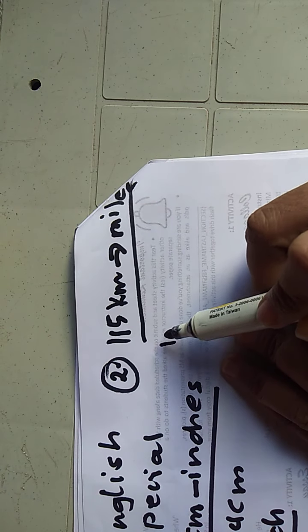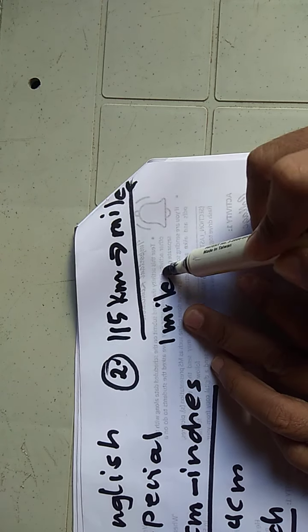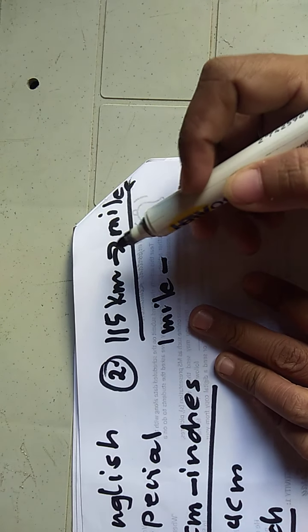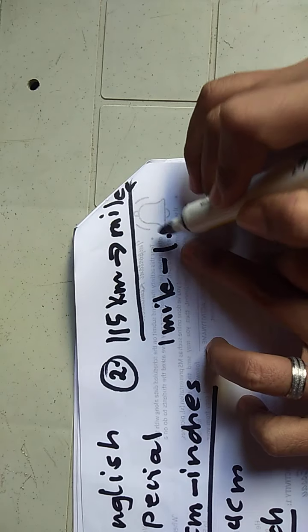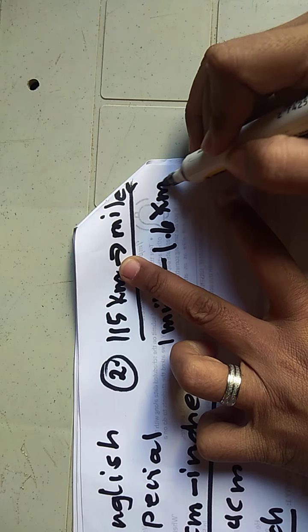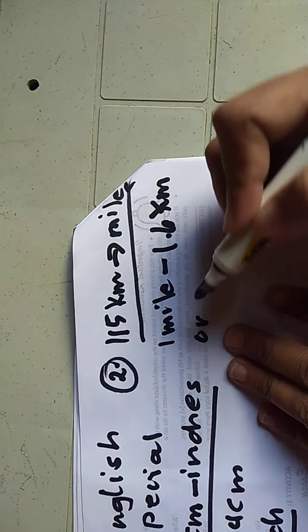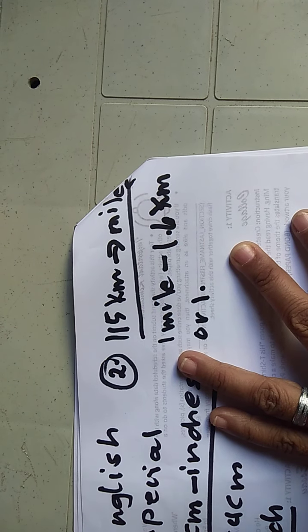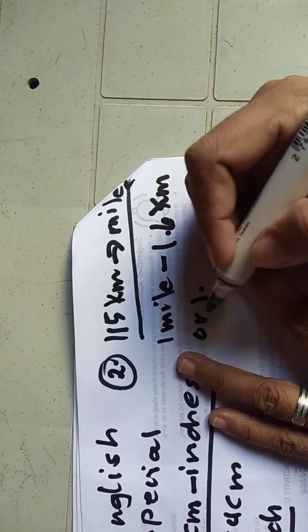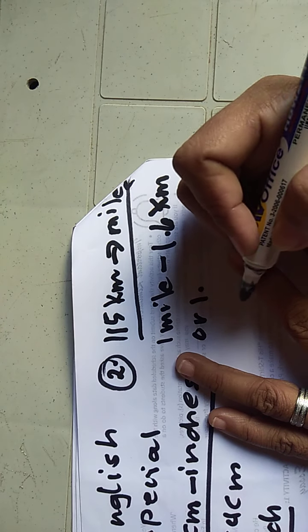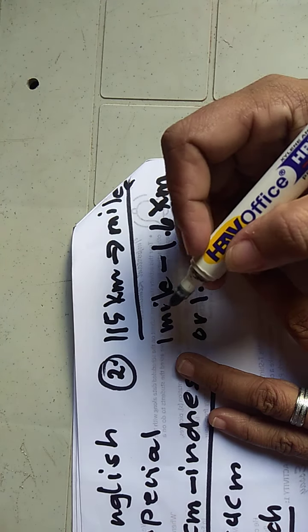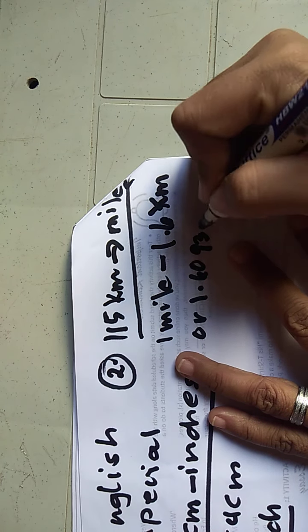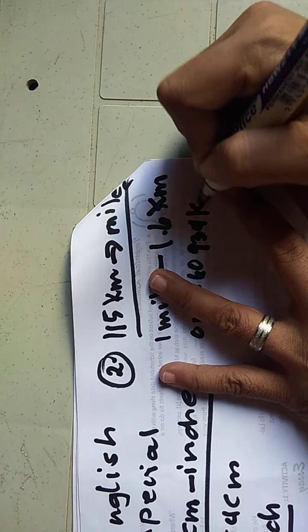So, every 1 mile is equivalent to 1.6 kilometer or 1.60934 kilometer.